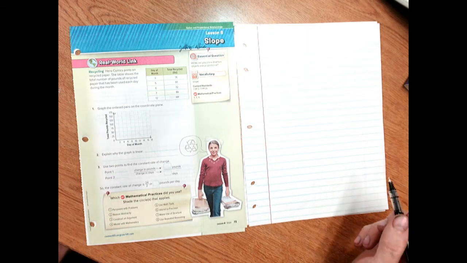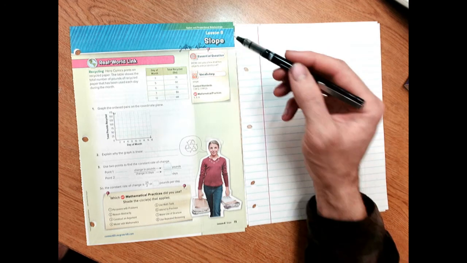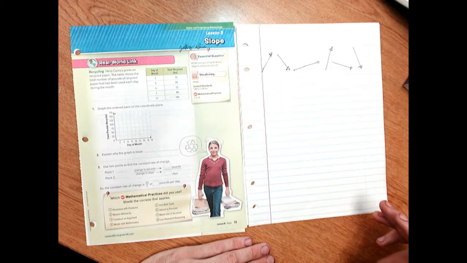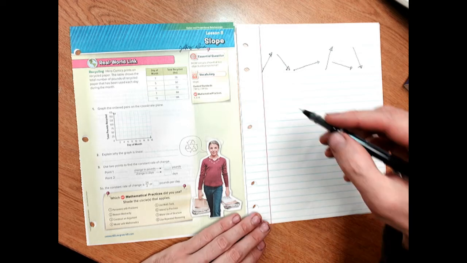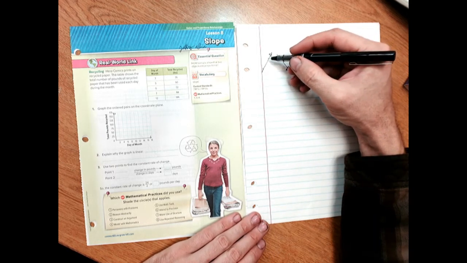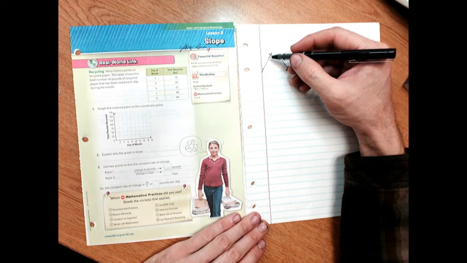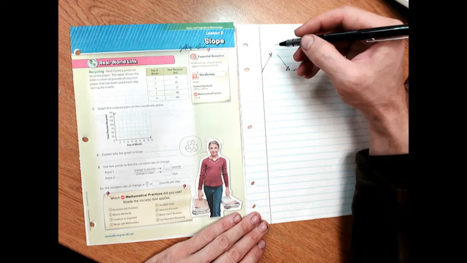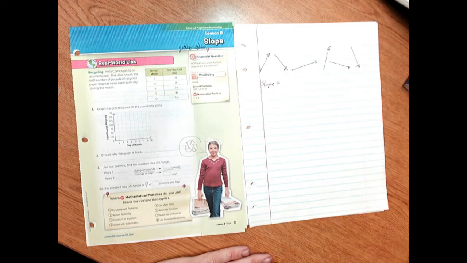Next up, we are starting the lesson on slope. This is one of the more important concepts of math, and we will be using this all the way up through calculus, so this is one of those lessons that is important to know. This week we are focusing on slope.